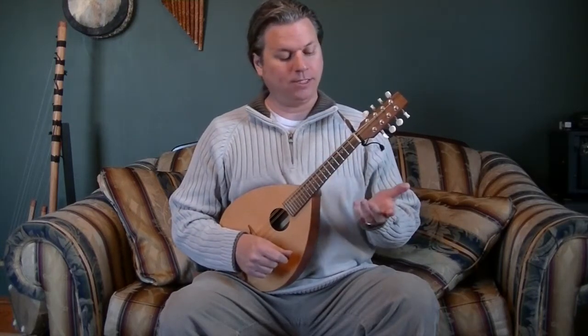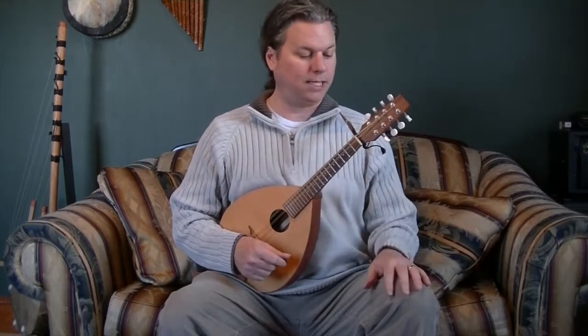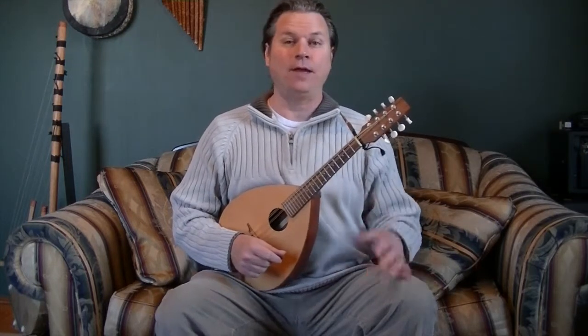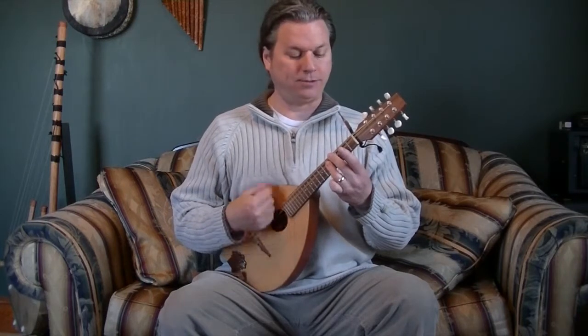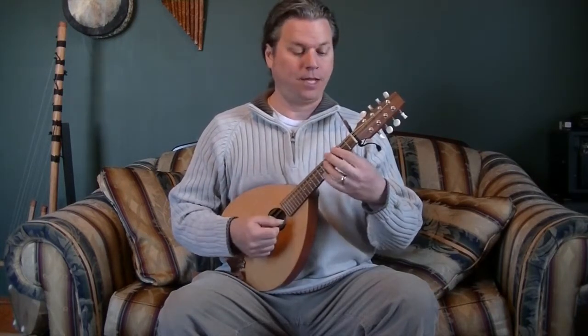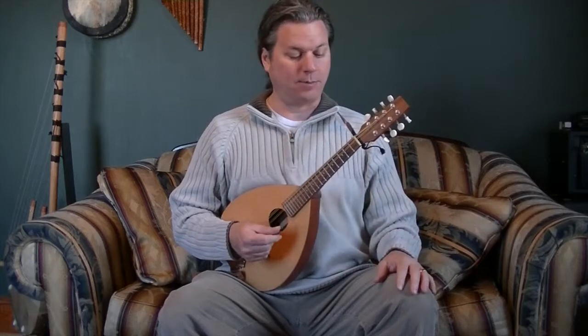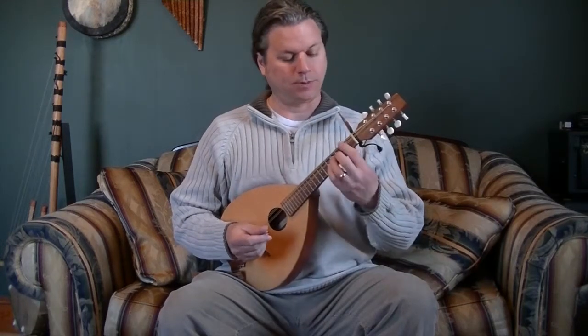Now I'm going to let you hear this in practice. I'll play a little bit of a tune called Daphne, and at one point in this song we actually go from G major to G minor, and you'll hear that little walk down. I'll play it kind of slow so you can hear how this is supposed to go.